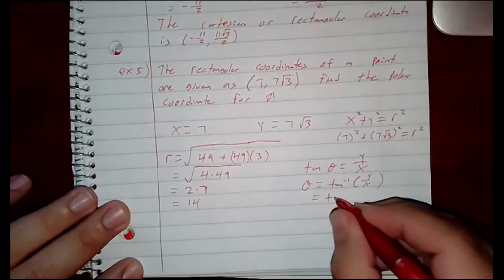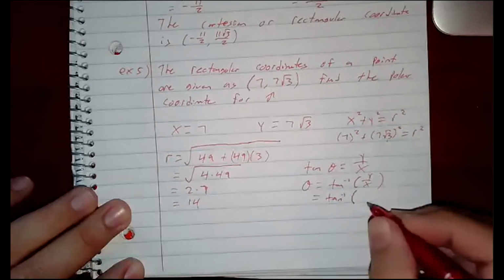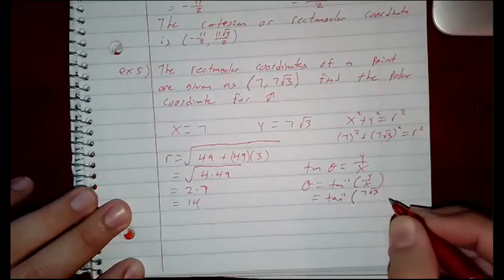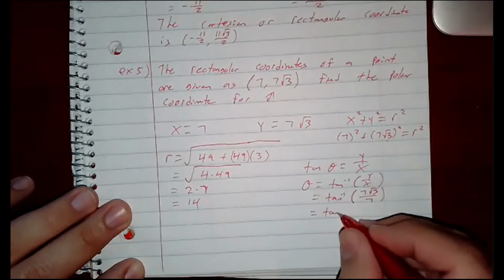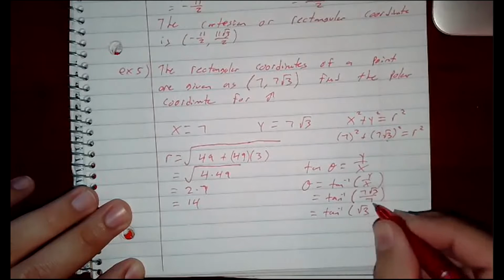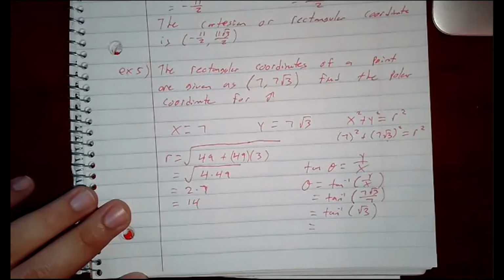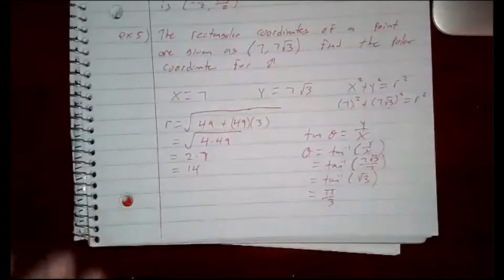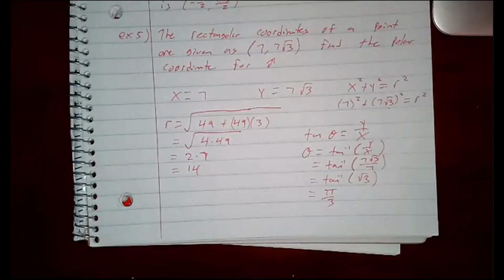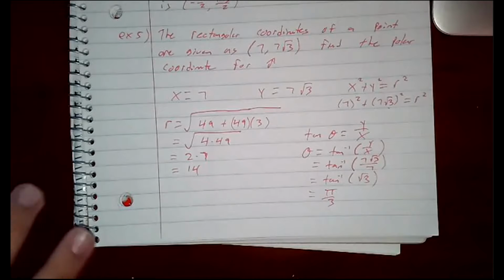So that would be tangent inverse of y, this ugly number, over this guy. So that would be tangent inverse of root 3, which is going to be pi thirds, I believe. Okay. So then put it all together, right?